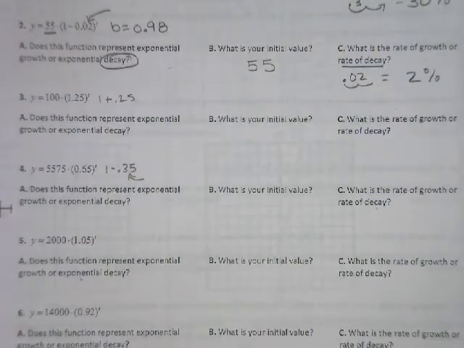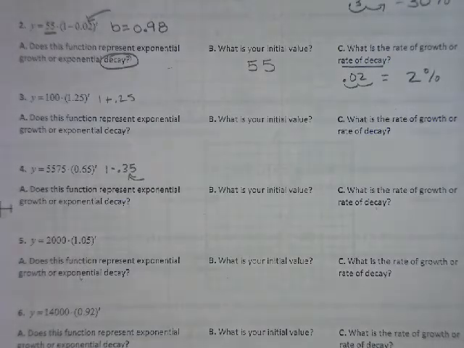So I'd like you to try this. We will look at it when I get back. Do the best that you can, and I will see you later.